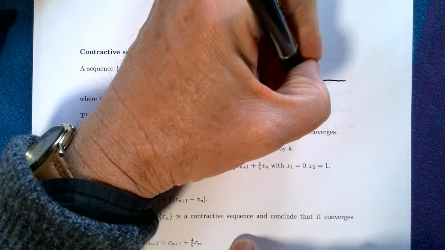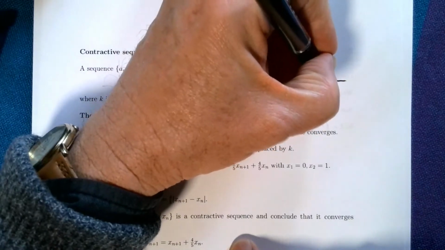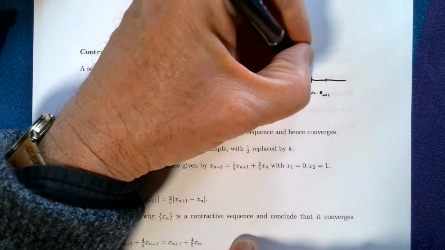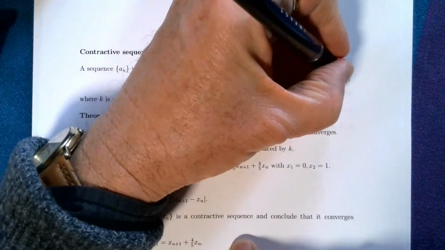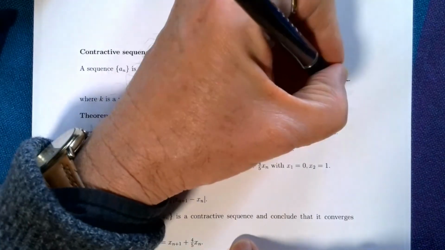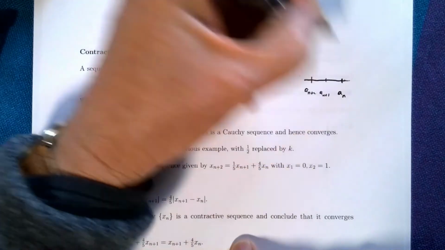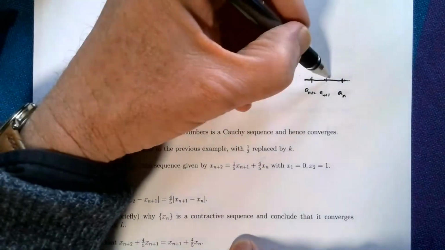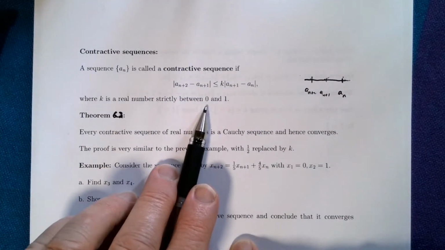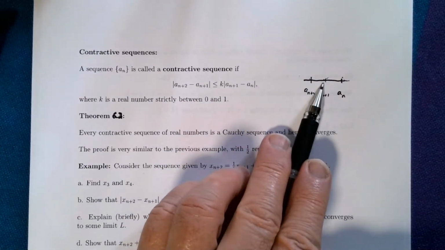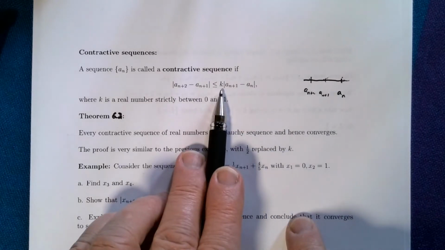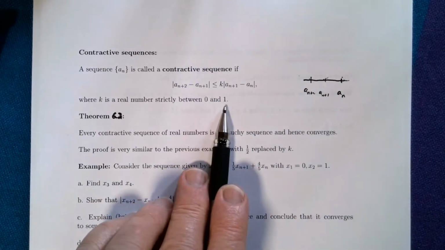We've got a_{n+2} and then a_{n+1}, and we're measuring the distance between these two. It has to be less or equal to k times this distance, where this k is strictly between 0 and 1.